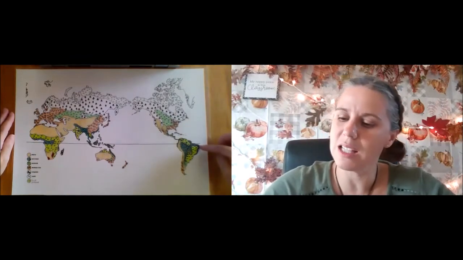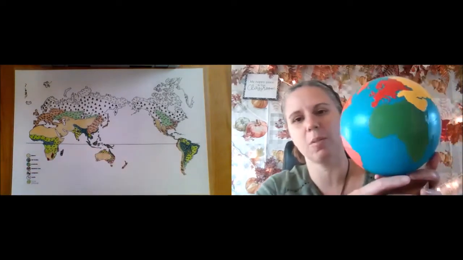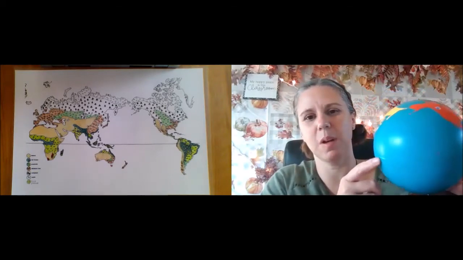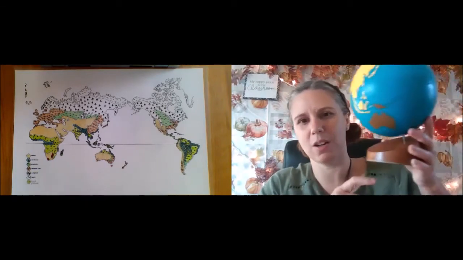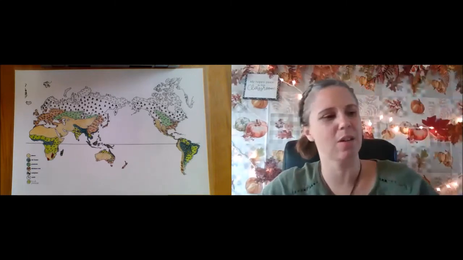Okay, so this line right here is the equator. It's the halfway point across our globe. And when we look at a globe like this, the equator is this line right here. And we often talk about the equator because it splits the Earth in half. Splits the northern hemisphere from the southern hemisphere.